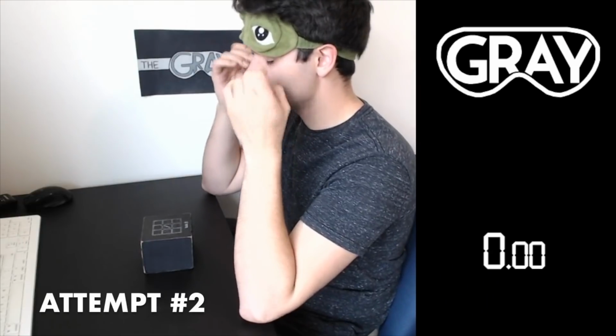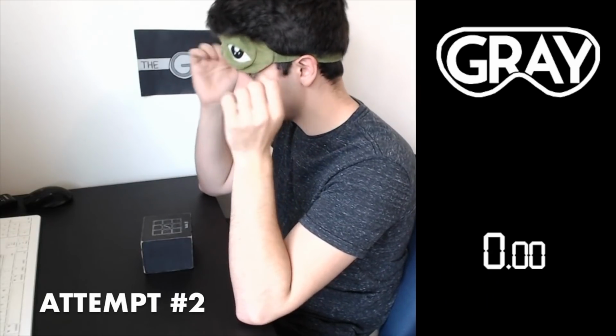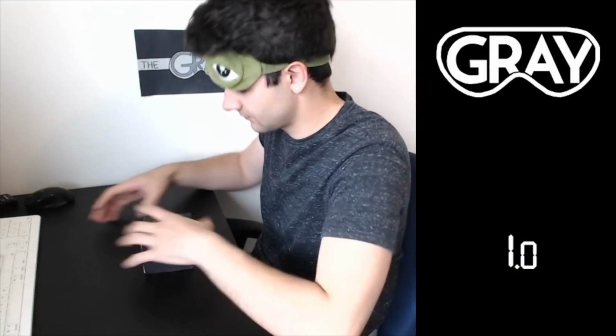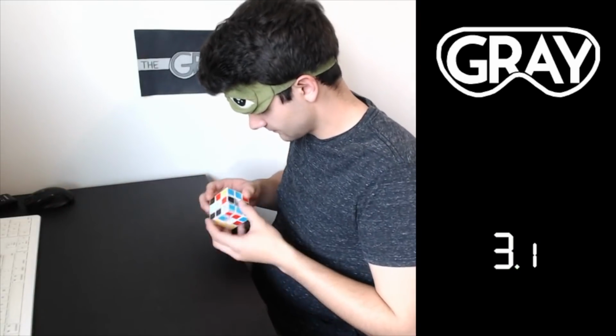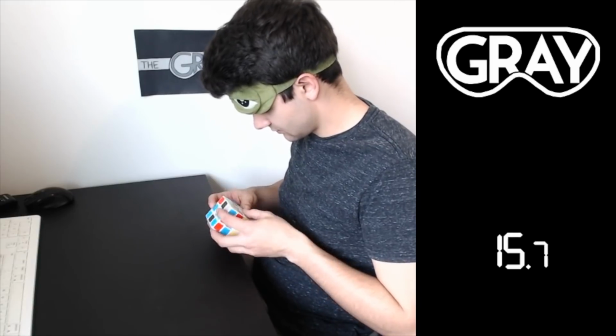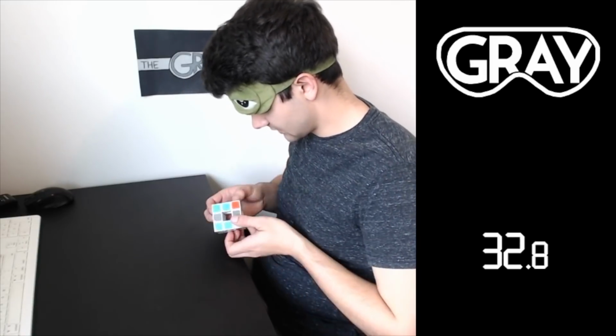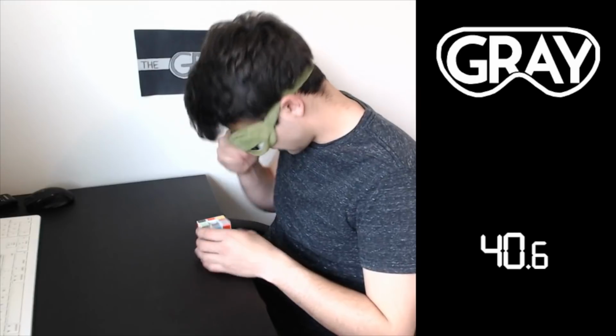And the gray, mint yellow. Fire hydrant and a treadmill.